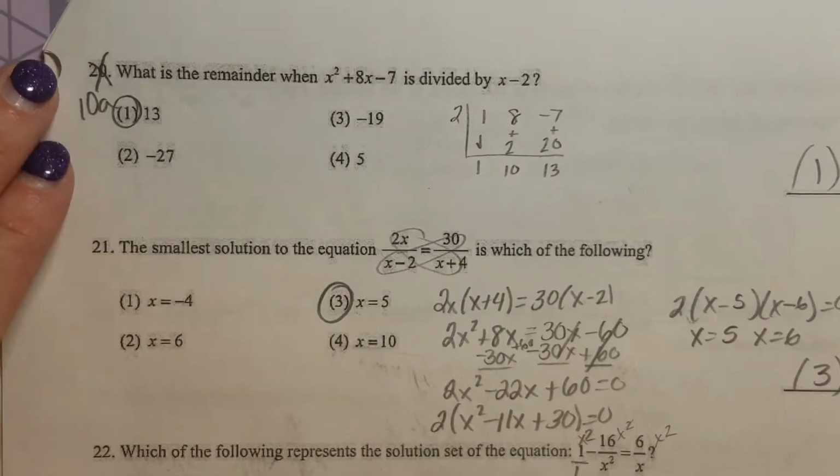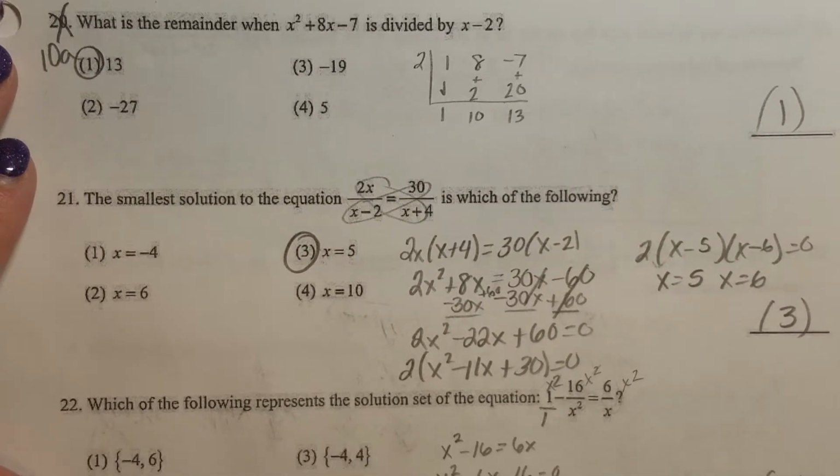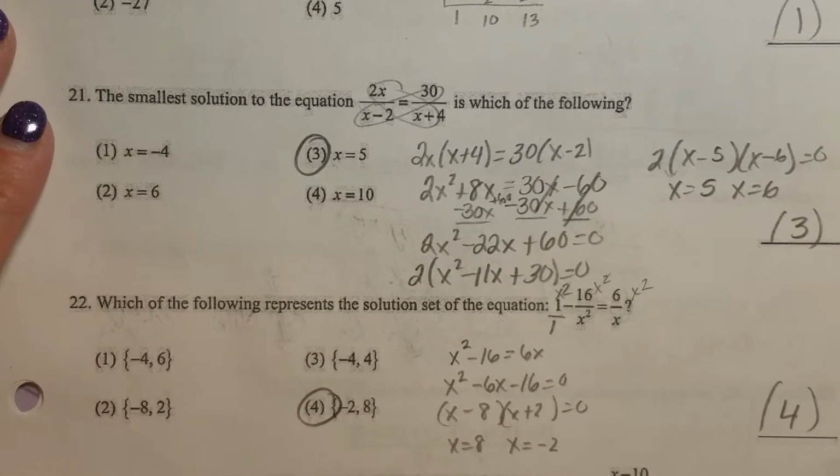And number 20 also. So number 20, what's the remainder? I chose to do the synthetic division for that case, but again, not on test 10b.